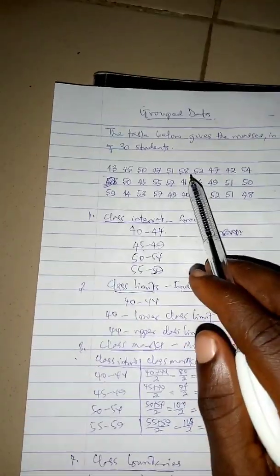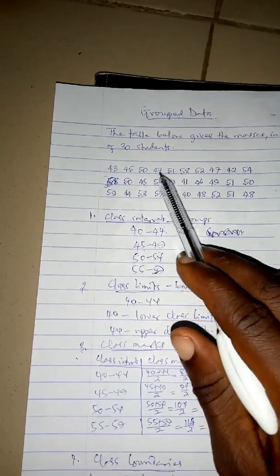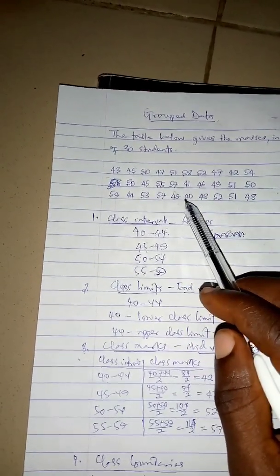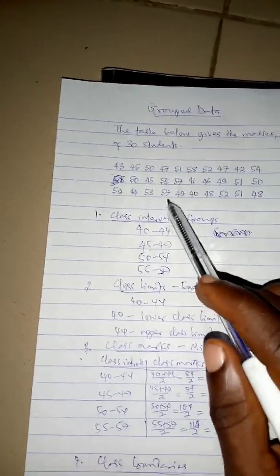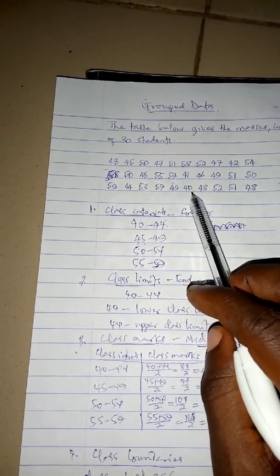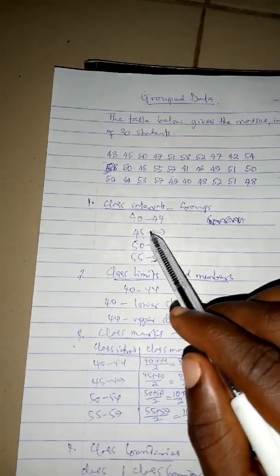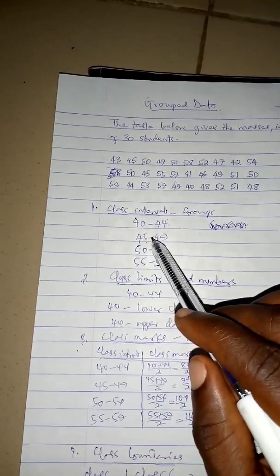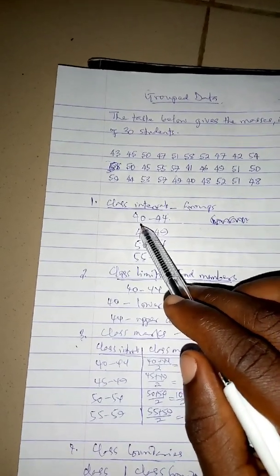For example, for you to achieve that, you have to make sure in the distribution you know the smallest number and know the highest number. In this distribution here, the smallest number is 40 and the highest is 59. So I want to generate 4 classes. Therefore, see my classes, the groups.